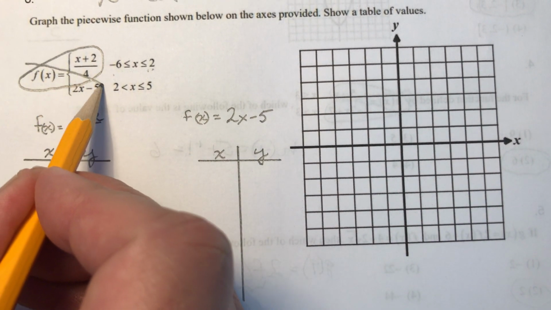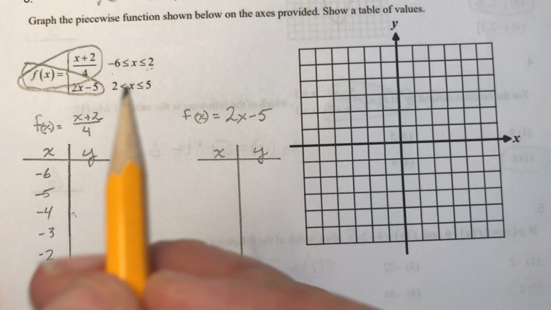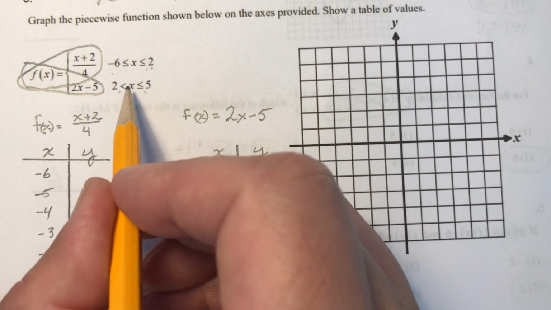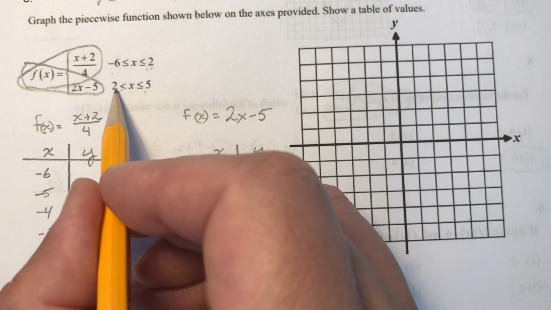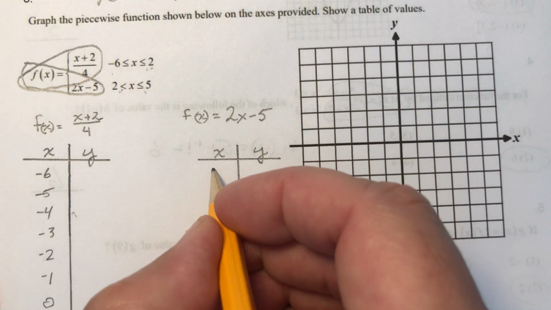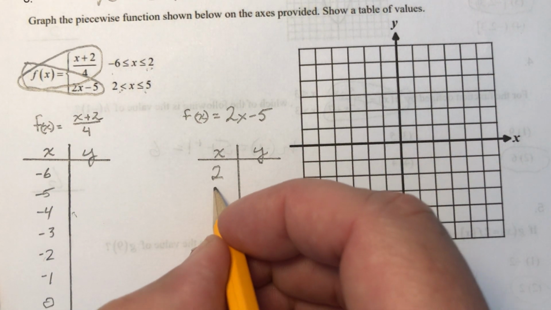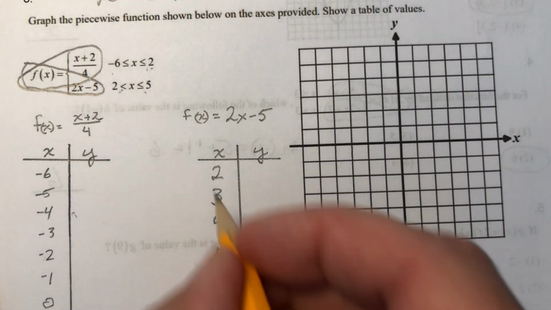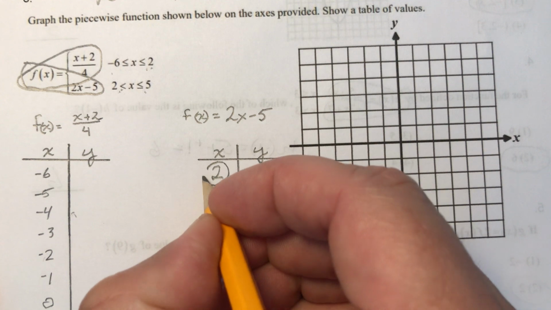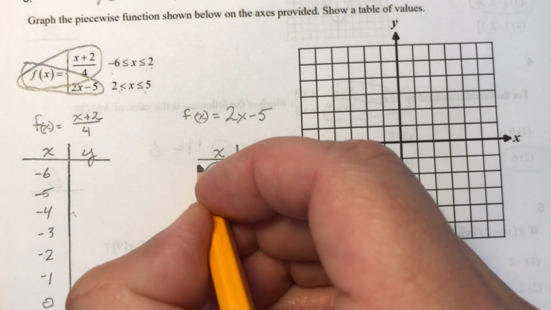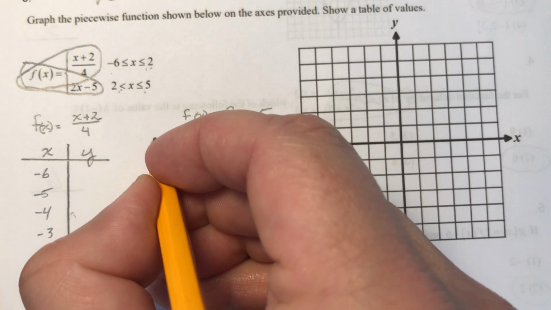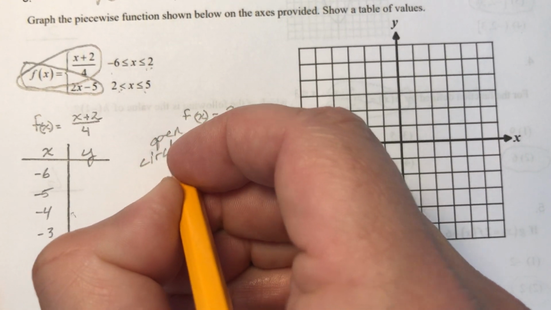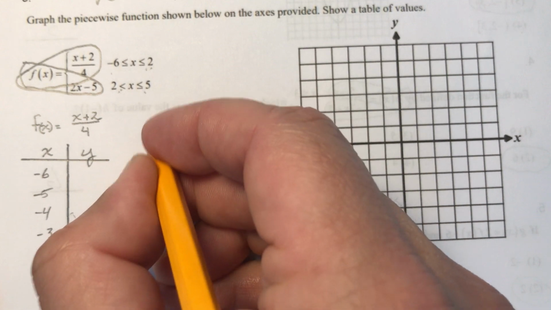Also, maybe you would graph this if any of the x values are from 2 to 5. Now notice, 2 is really not included. There's no equal line there. So I want to put it in here. 2, 3, 4, and 5. Okay, but I'm just going to circle that 2 as a reminder. That's really not a part of the graph. And if you graph it, probably going to have to use an open circle on there. So keep that in mind.